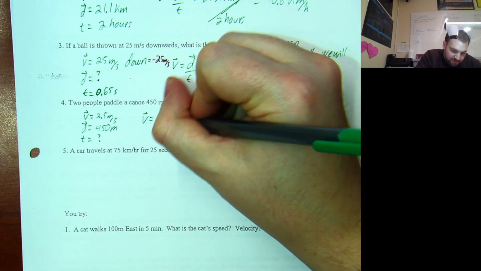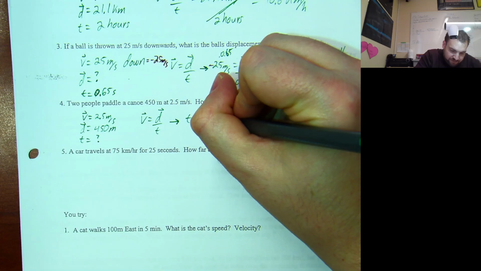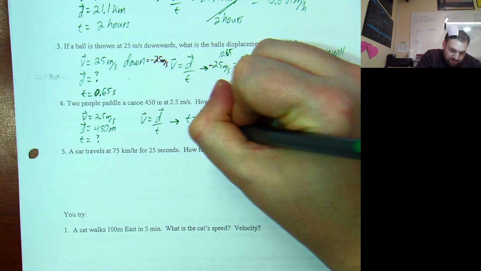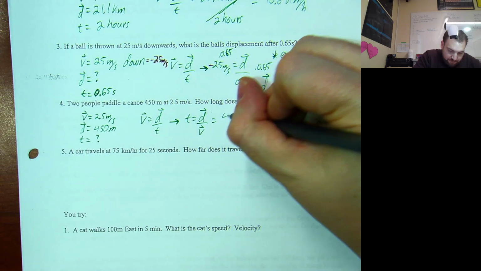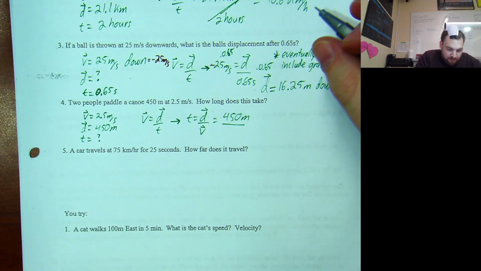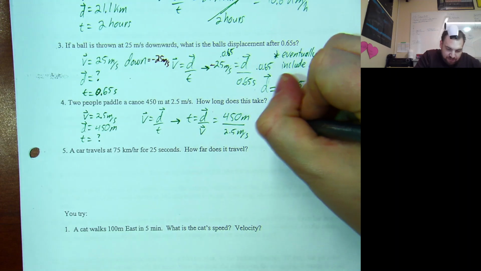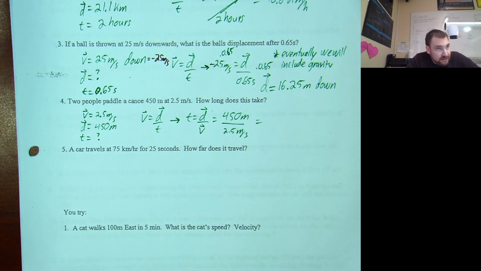V equals d over t. I'm just going to convert that right away to t equals d over v. Displacement is 450 meters. They don't give us a direction, so I don't need to include one. The velocity is 2.5 meters per second. So my final time is?